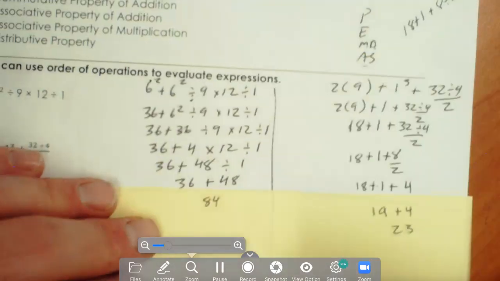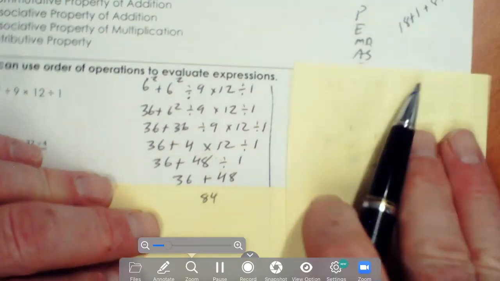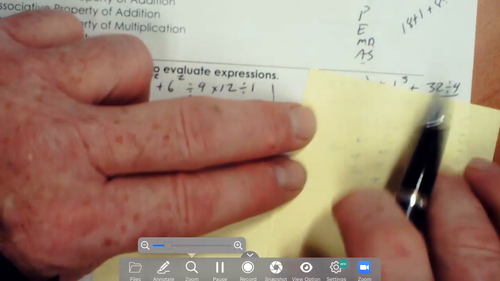So the parentheses, sorry, I got my wrist guards on here, so I'm all over the place. Come on, dudes.